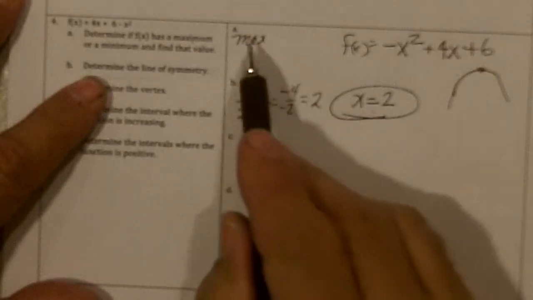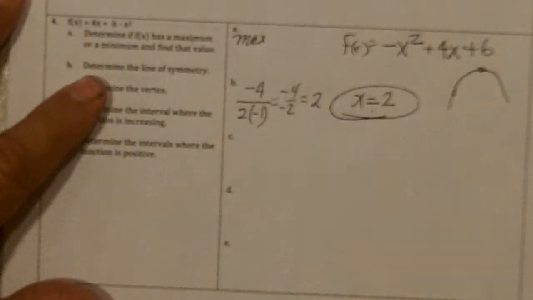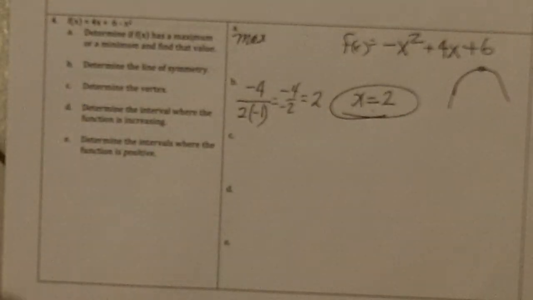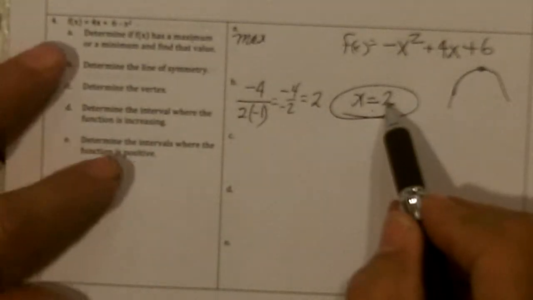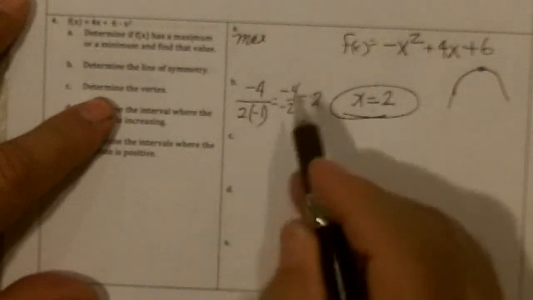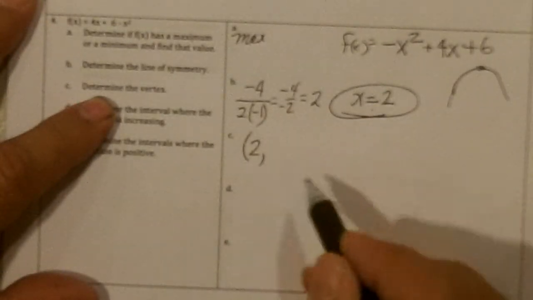So the max is going to happen when x is 2, but that isn't the height. To find the height, we plug 2 in, which is what we do to find the vertex. We put in 2 and find out what that is.